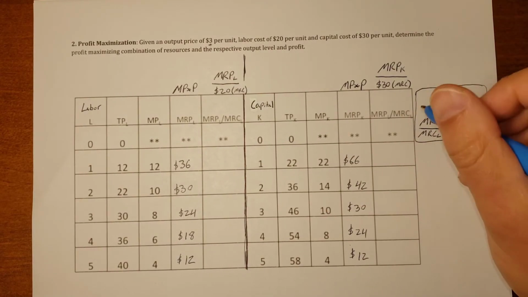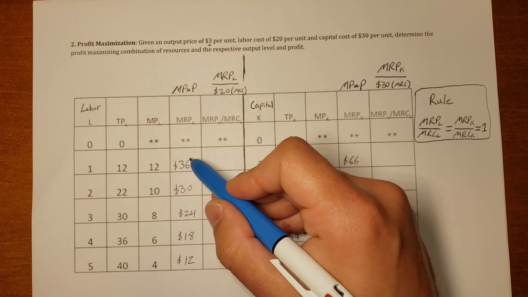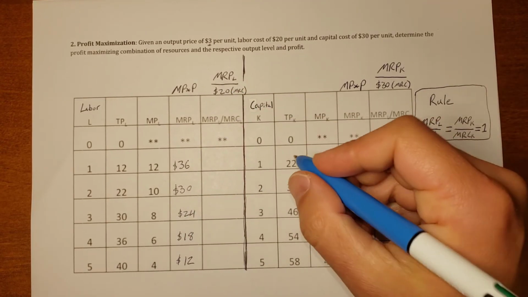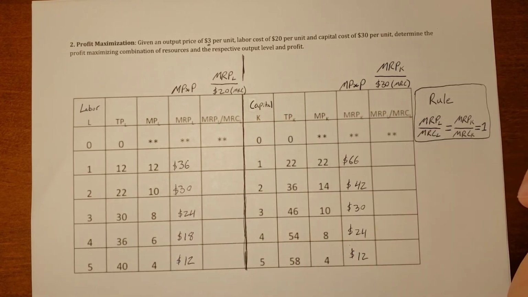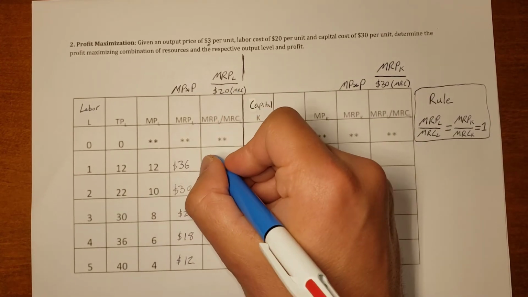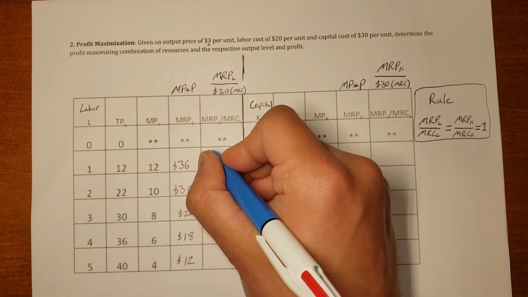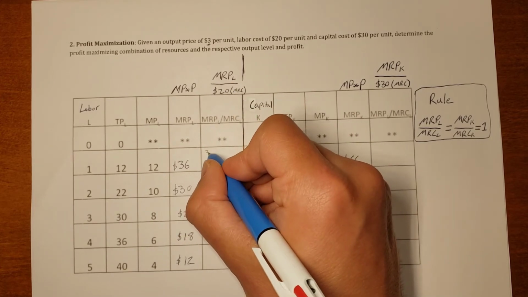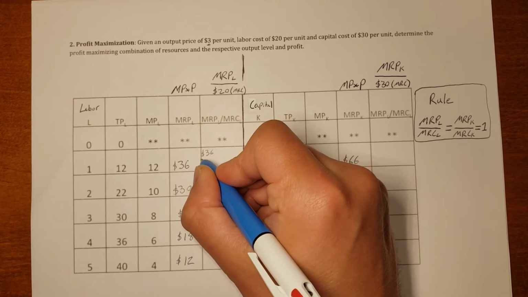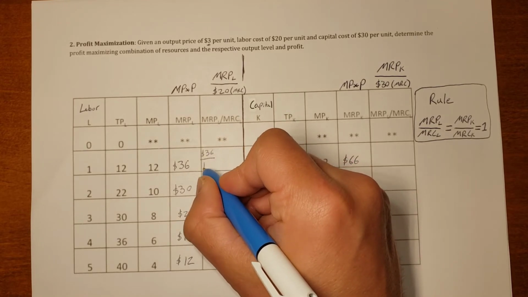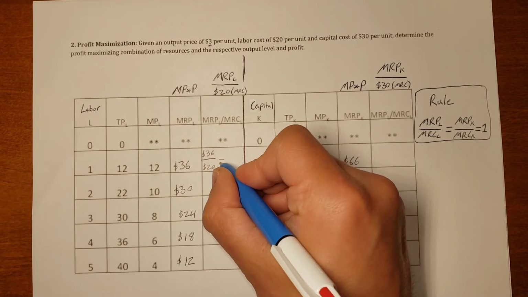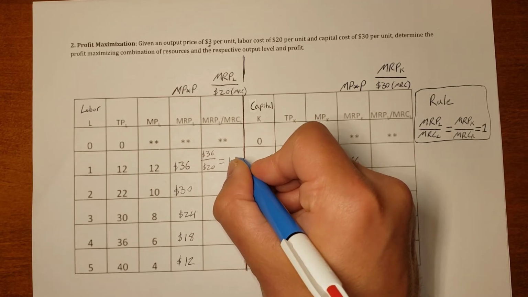Now it gets a little bit more difficult, because we're going to look at the marginal revenue product and then divide it by the marginal resource cost. In this case, we're going to start off looking at labor. If the marginal revenue product of labor is 36 for that first unit, then we divide it by 20, and we get 1.8.